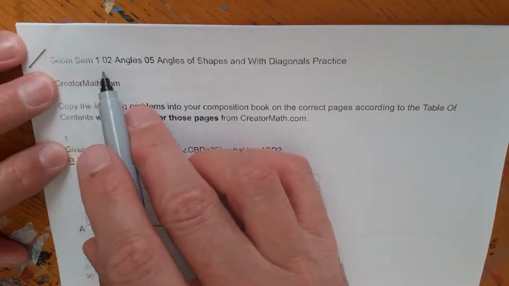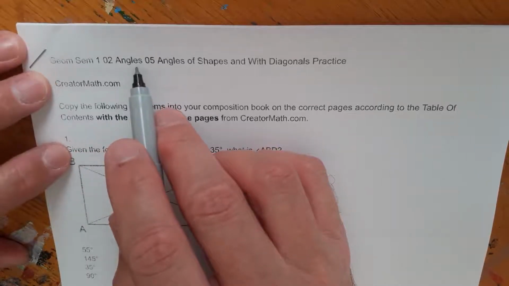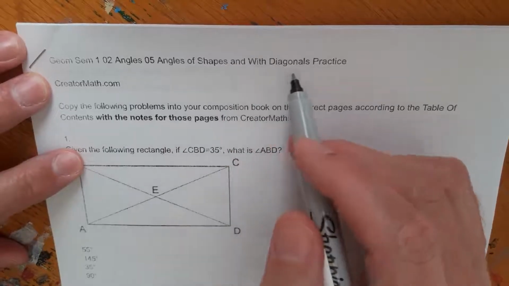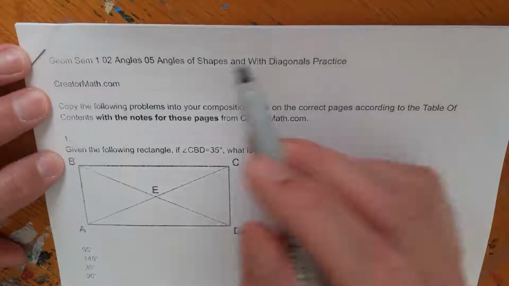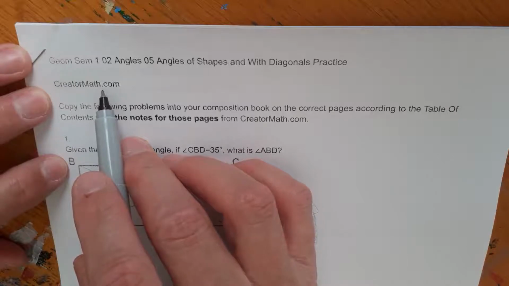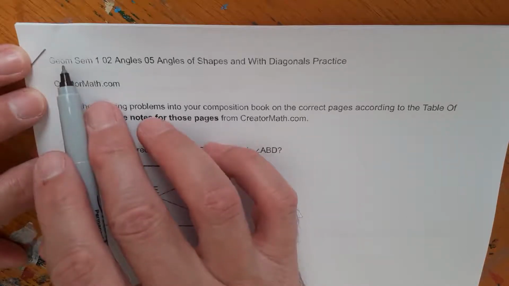This is Geometry, Semester 1. It's the second unit on angles, and it's the fifth lesson, Angles of Shapes and with Diagonals Practice. All right, so it's on CreatorMath.com. You might have to type into Google to find it, and it's under the Geometry tab.